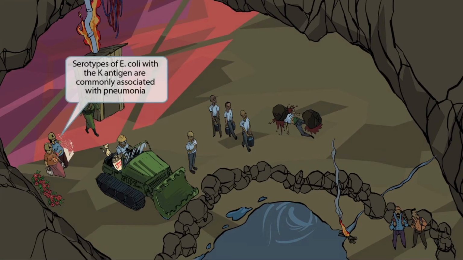You can also see another pregnant lady who appears to be coughing. It looks like there's some dust getting kicked up by her feet, probably from all of the dust and debris from the mine accident. Anyway, the cough is here to help you think of pneumonia, and the fact that she's also wearing a K on her hat should help you remember that serotypes of E. coli with the K antigen are also commonly associated with pneumonia.